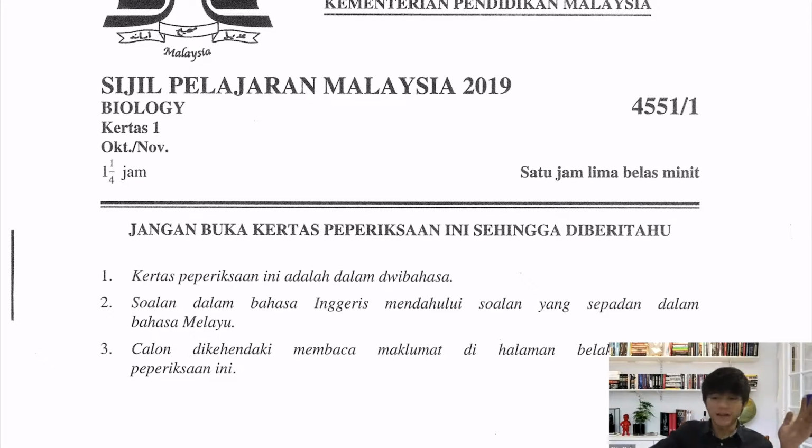So today we are solving SPM paper 2019, paper 4551, paper 1.